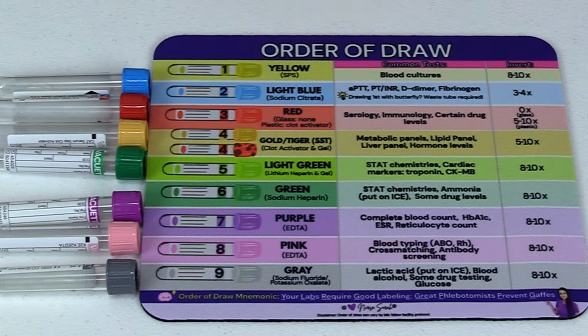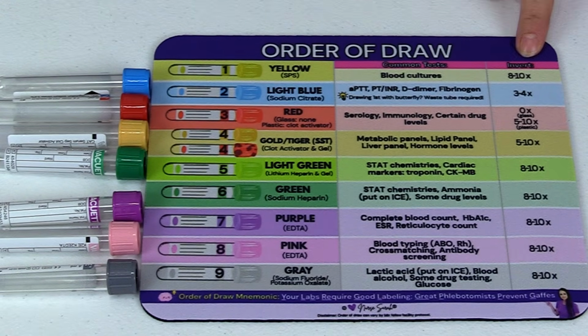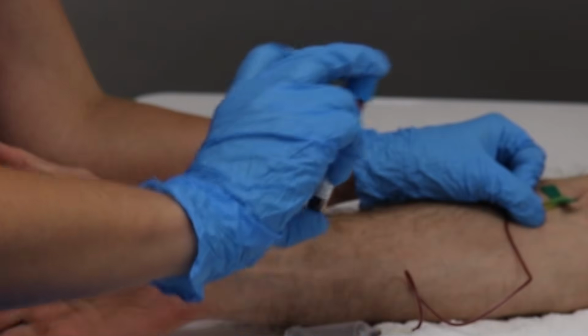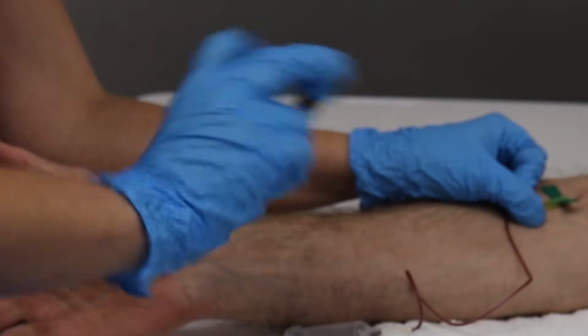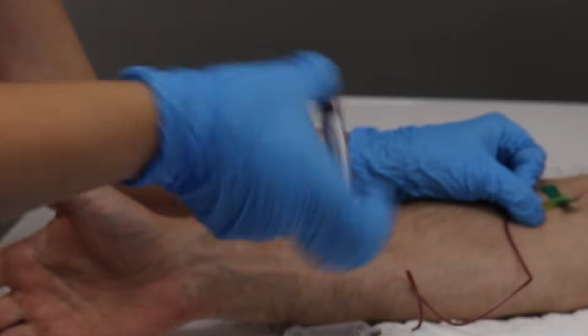So first up will be the yellow tube, also known as our blood cultures. It can come in the yellow tube, but you could also do it in bottles. And it has additive SPS in it. Now with it, you will do an inversion of 8 to 10 times. Now whenever you invert, you will hold the tube like this, your color part's up here, and you will invert it the amount it's supposed to be inverted.